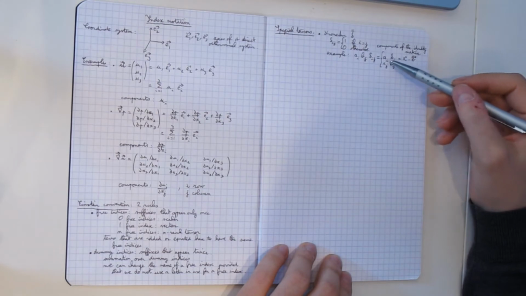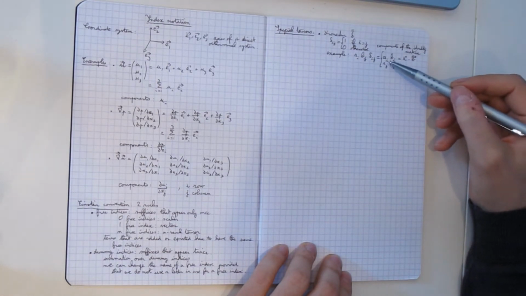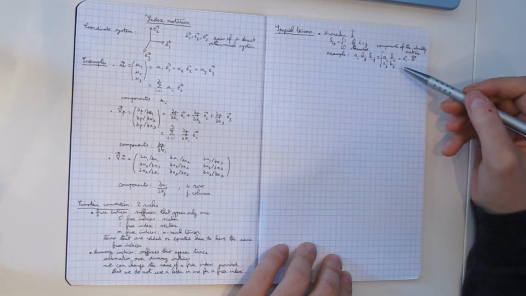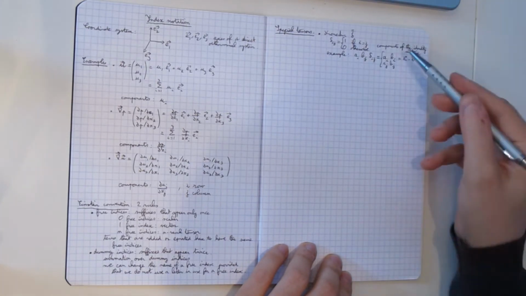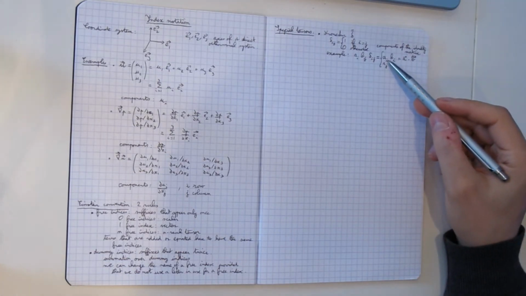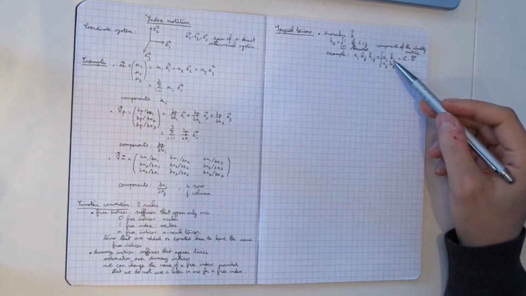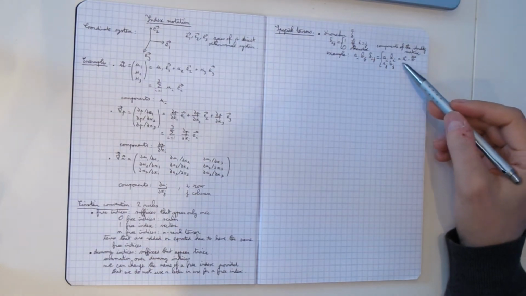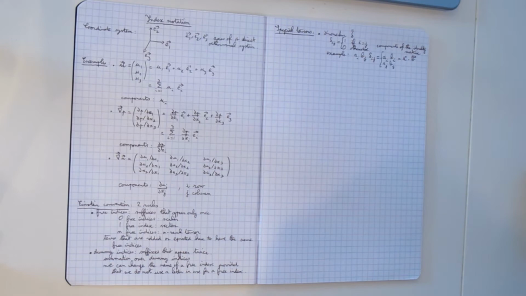We sum over these indices, and therefore we can change the letter that we use for these indices, provided that we don't use a letter that's in use for a free index. We can also write ak bk, for instance. That will be the sum a1 b1 plus a2 b2 plus a3 b3. In other words, the dot product between these two vectors.